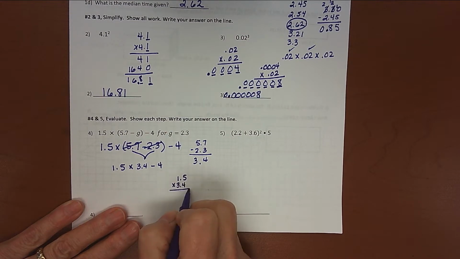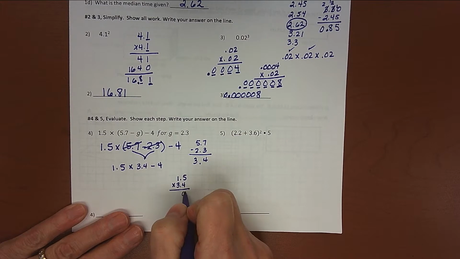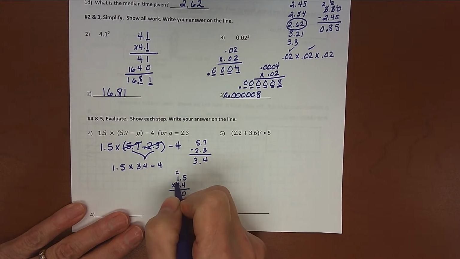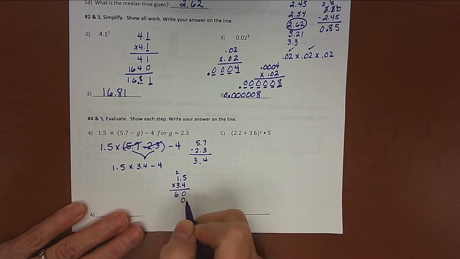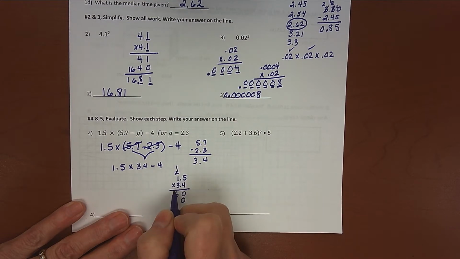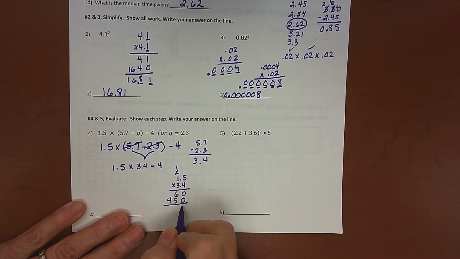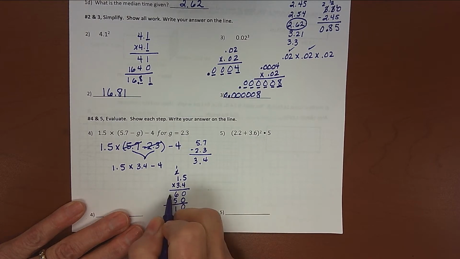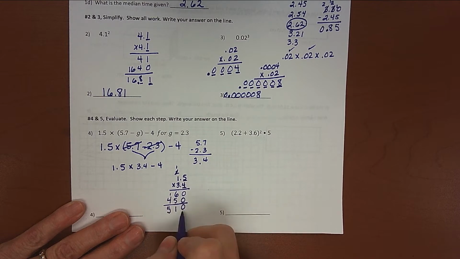Again, I'm just pretending like it's 15 times 34. So 4 times 5 is 20. Put my 0 down, carry my 2. 4 times 1 is 4, plus 2 more is 6. Put a 0 down because I'm shifting over to the tens place. 3 times 5 is 15. Put my 5 down, carry my 1. 3 times 1 is 3, plus 1 is 4. Add them up, 0, 11, carry my 1, 5. Now place my decimal point, 1, 2, 1, 2.